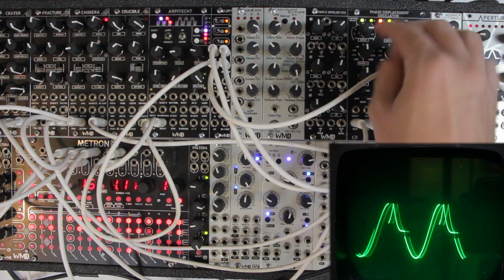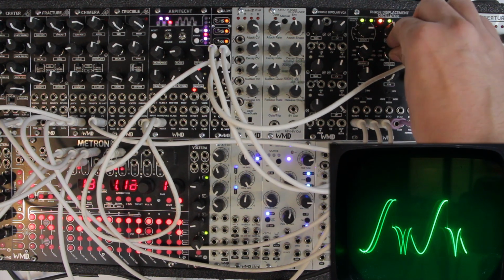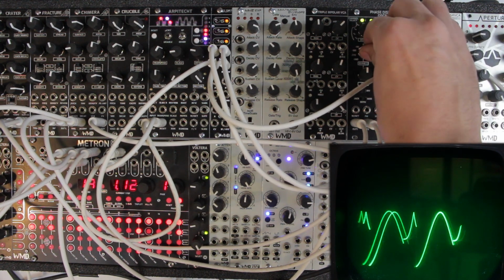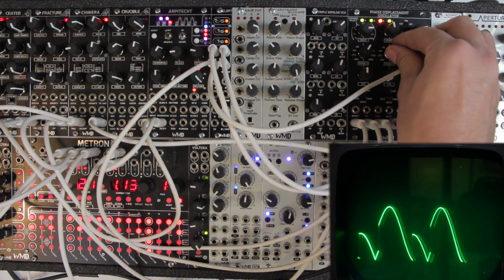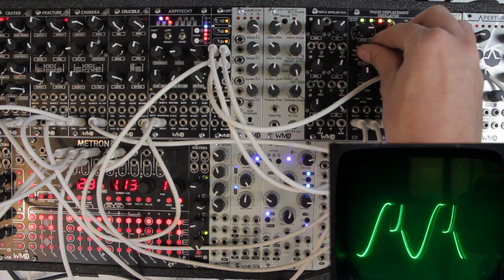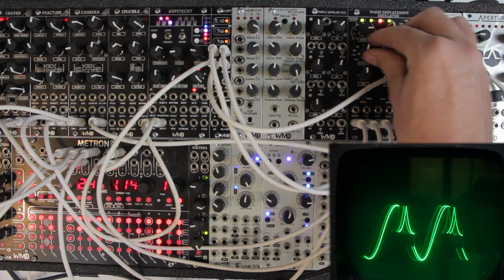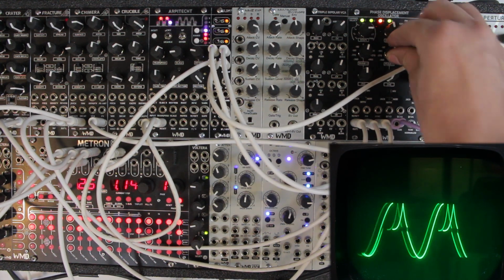What's cool about PDO is I can move the phases around for each of the waveforms here, and we can create these different complex wave shapes. There are some modules out there that do this, but this is a fun way to just get these cool different waveforms.